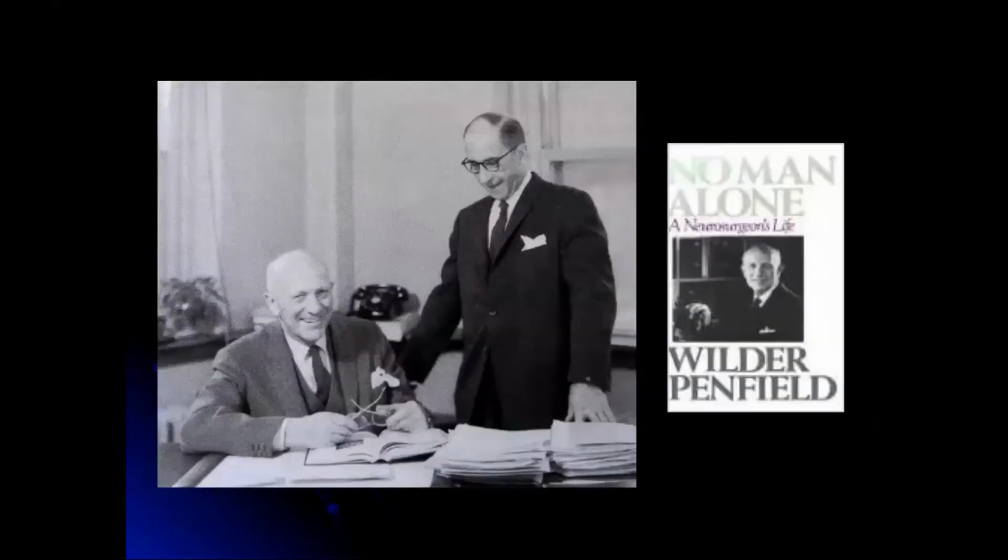So these are them without the masks, and Dr. Penfield published a book that is called No Man Alone, and in it he describes how his success is dependent on every person in the hospital: the neurologist, the neurophysiologist, the nurses, even the janitors. He describes that they have a role in the success of his career. So this is something that we have to always keep in mind and aspire to.